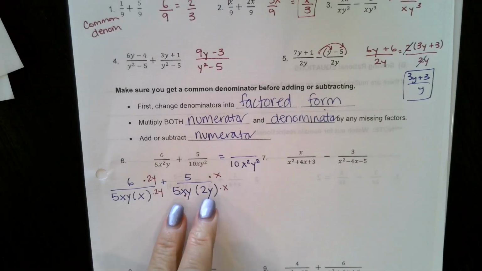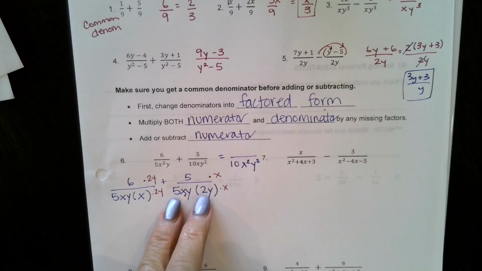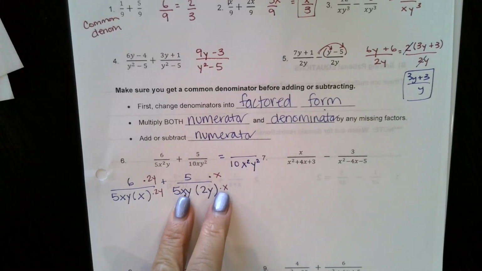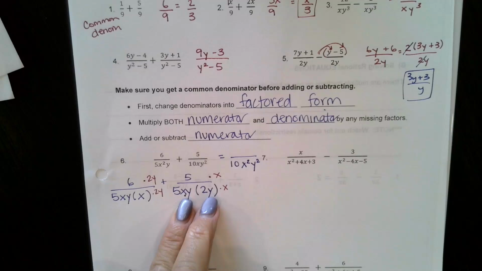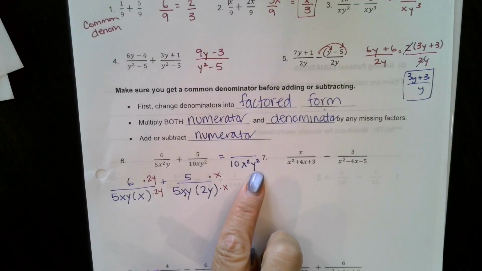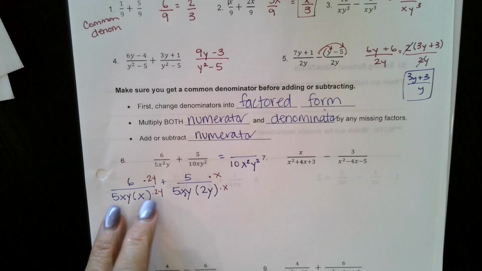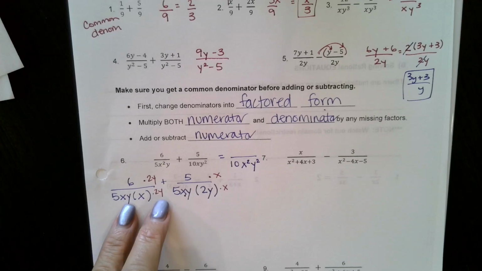So if I multiply this all out, I get 2 times 5, which is 10, x times x, which is x squared, and y times y, which is y squared. Okay, same thing over here. 2 times 5, x times x, y times y.